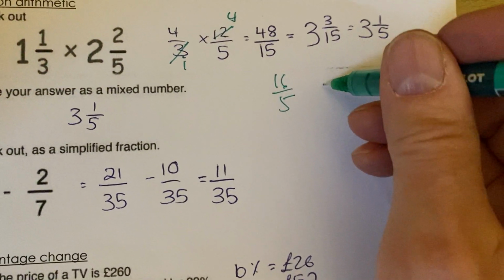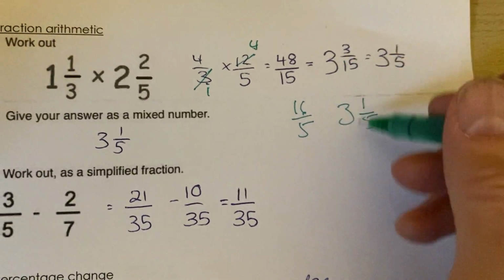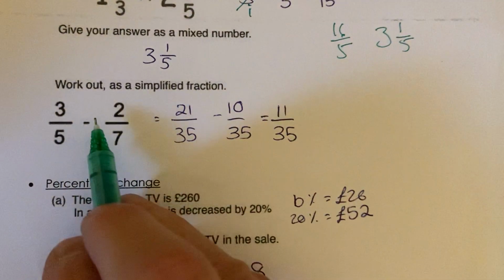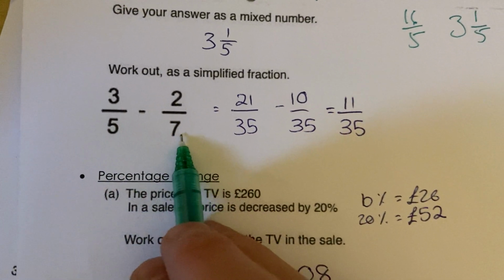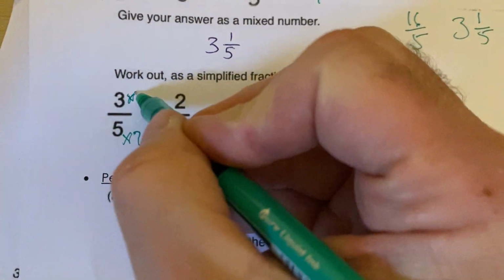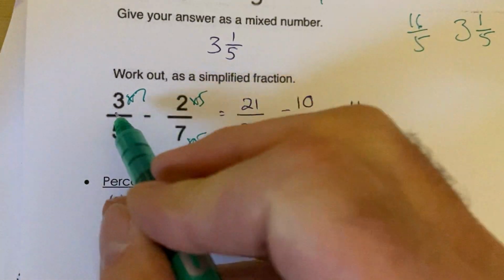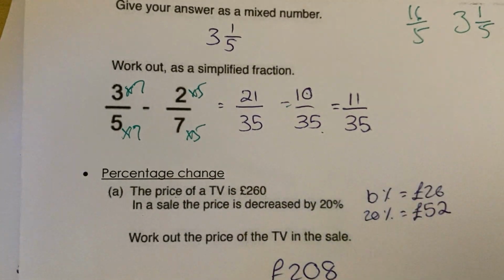How many 5s is 16? 3 and 1/5. So it's the same. Different ways of doing it. Here, now because it's subtracting, you need to have the same common denominator. So times that by 7, that by 5, whatever you times the bottom, you times the top. So you get 21 and 10. 21 take away 10 is 11 over 35.